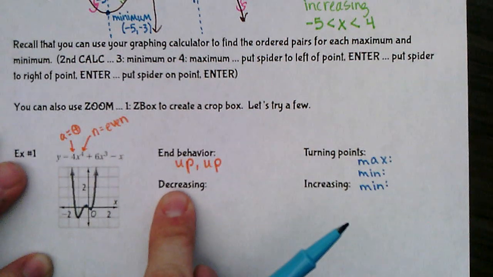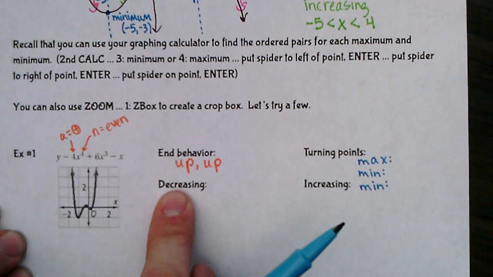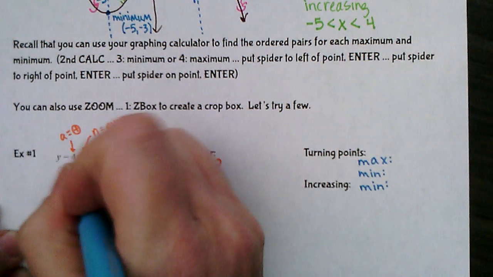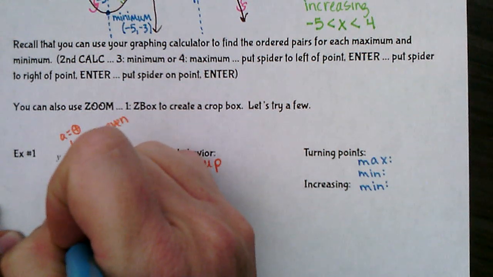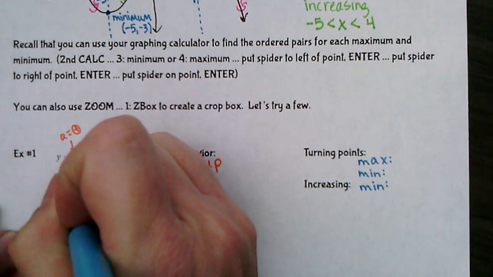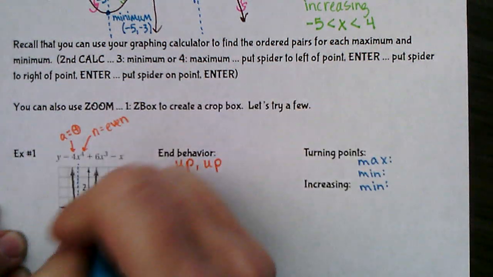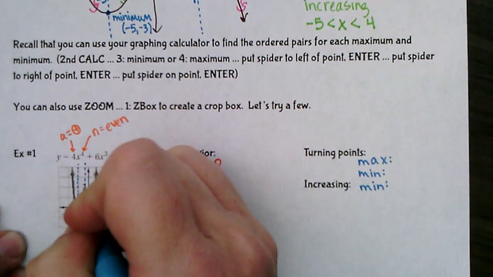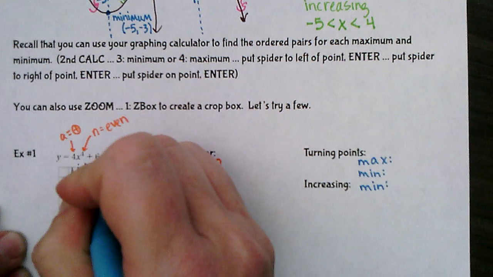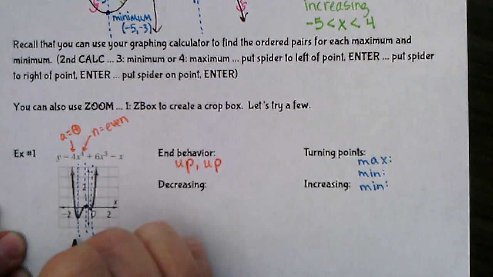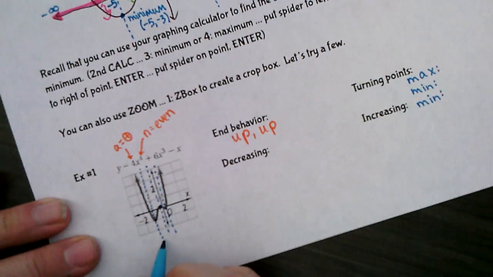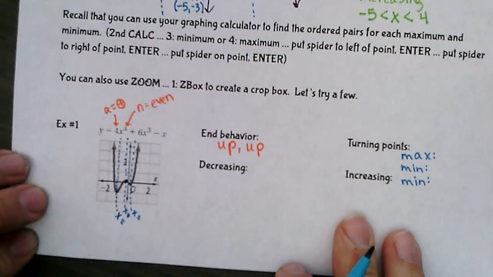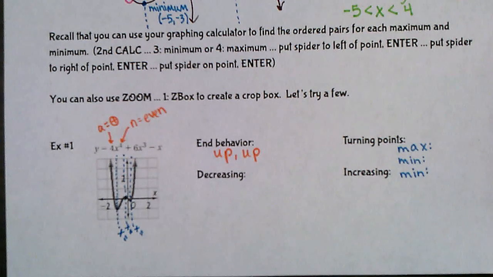And then we're going to use the maxes and mins to figure out where the function is increasing and decreasing. So I'm going to want to figure out where these x values are, because remember, that's what's going to split up my intervals. So I'm just going to draw little dashed lines through here, and I will label what my x's are as I get to them by finding my maxes and mins.